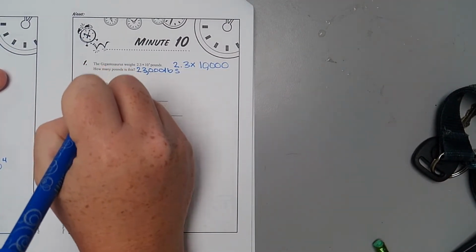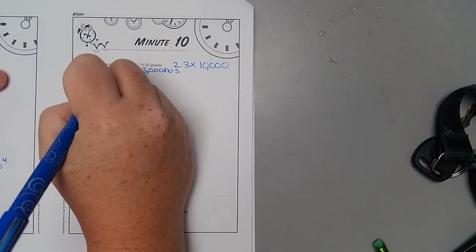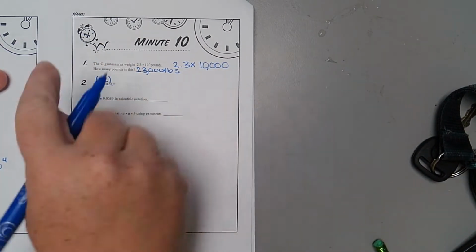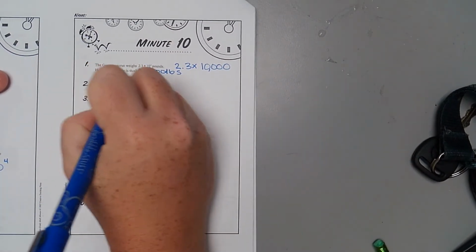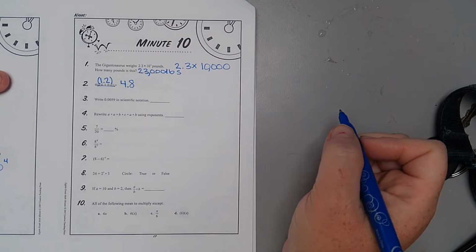So 6 plus 6 is 12, and we have our decimal. 4 times 12 is 48, and then we have our 1 decimal place value.